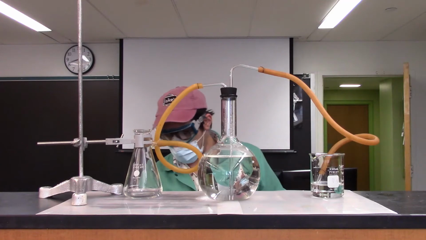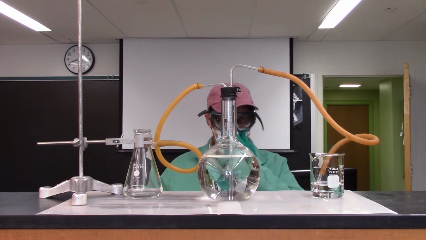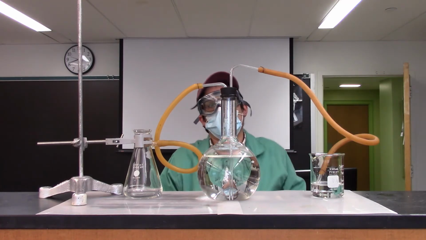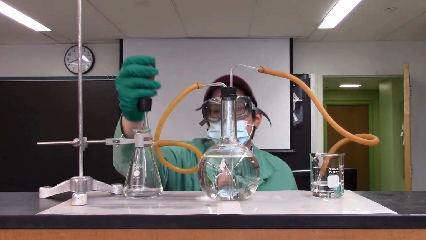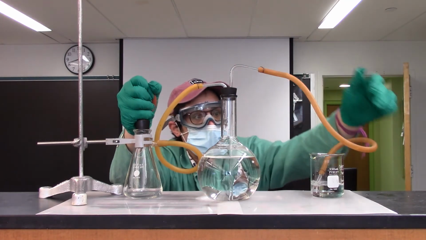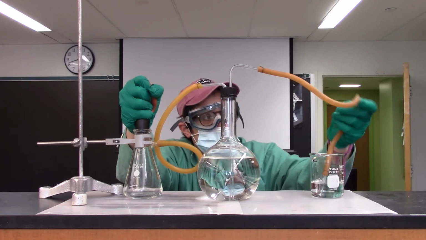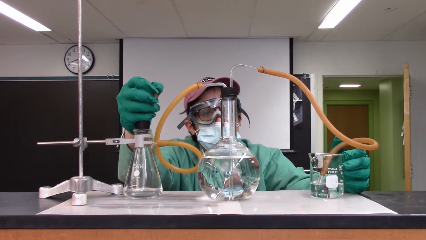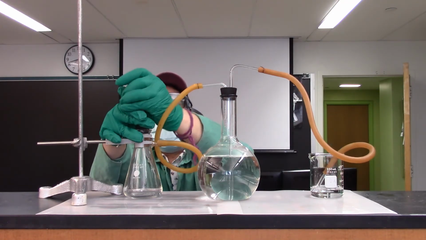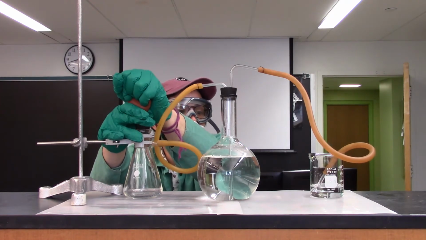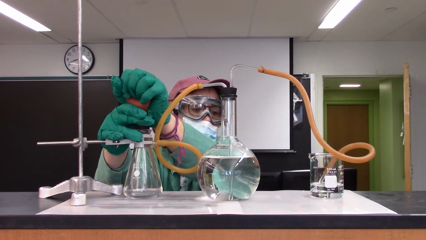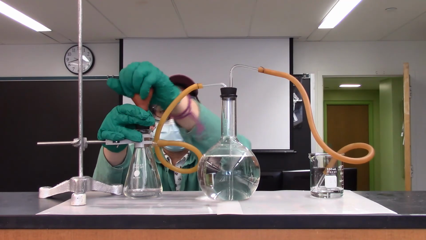But what I want to do now is purge my system so that there are no air bubbles in this line here. And why is that important? It's important because if I have air throughout this line anywhere, it's going to be quite problematic, because then we won't have an accurate reading of the gas that would be displaced.